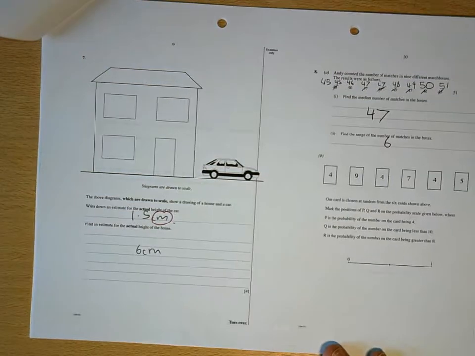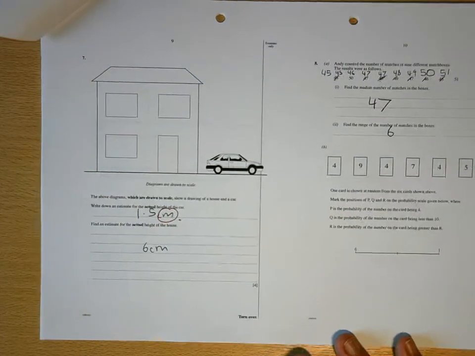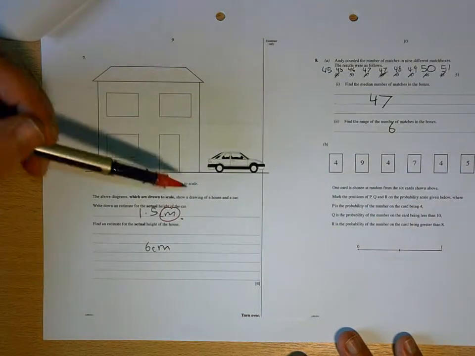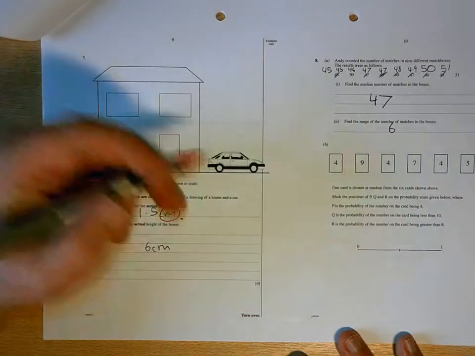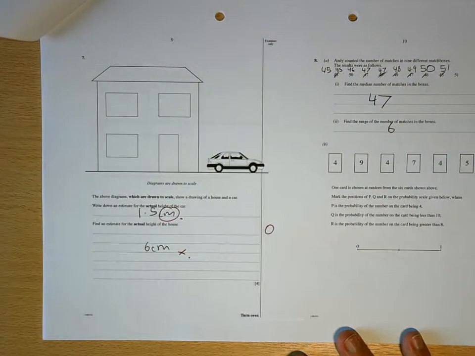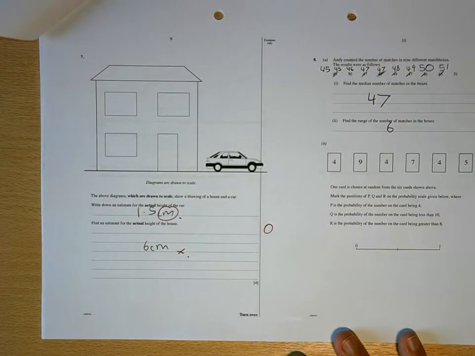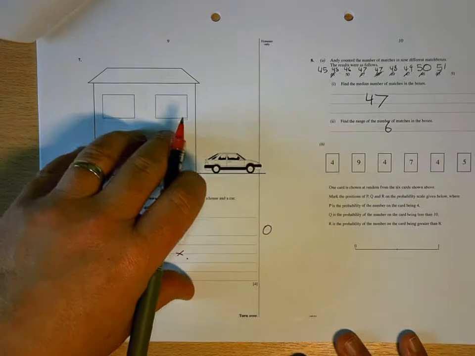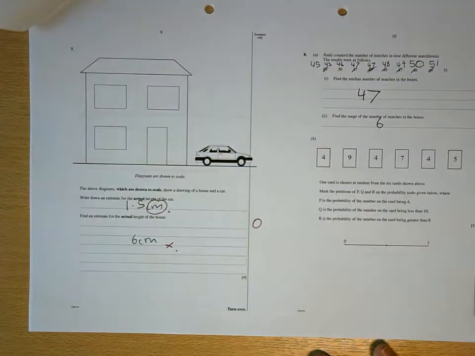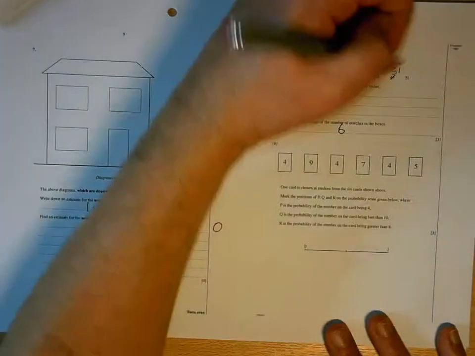The actual height of the car would be 1.5 meters, not 1.5 centimeters. I can then see no method for what you've done to get that, so you aren't going to get any marks for that question. Take a look how I explain it on the video clip, and again, there'll be lots of those you'll see coming up on the exam papers over the next few months.